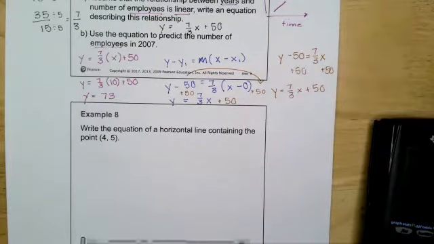Example 8, this will also be on the exam. Write the equation of a horizontal line containing the point (4, 5). Okay.